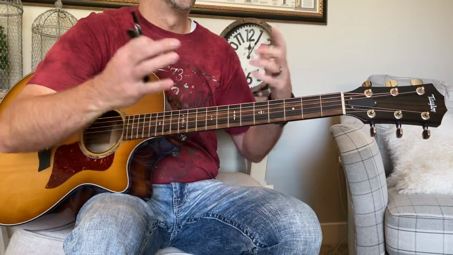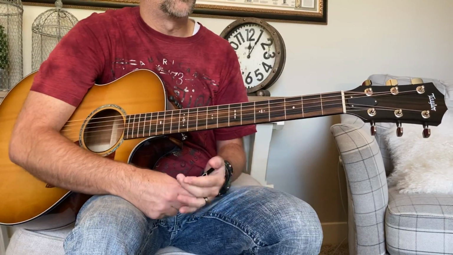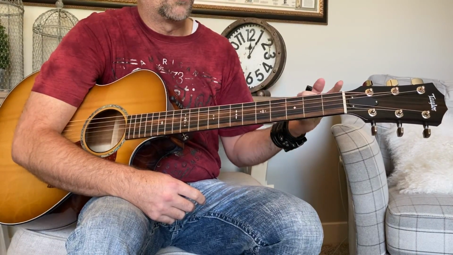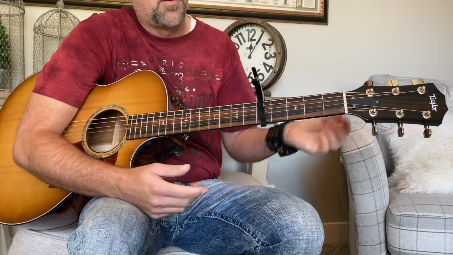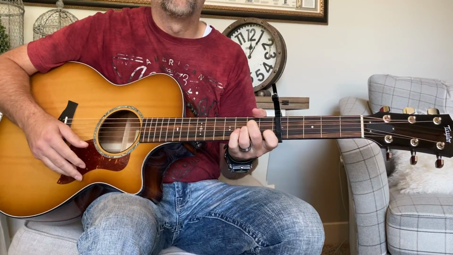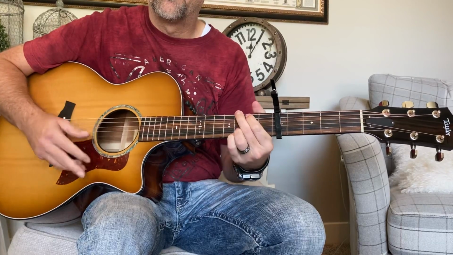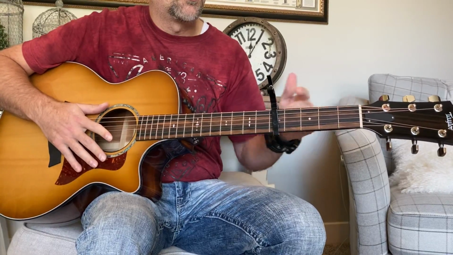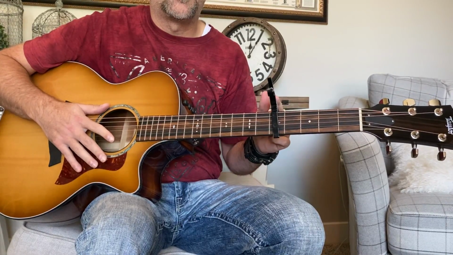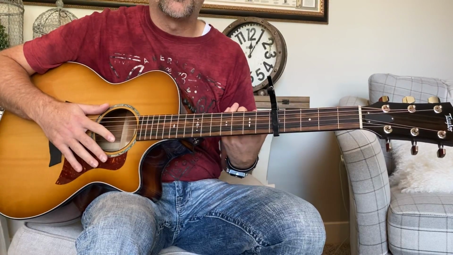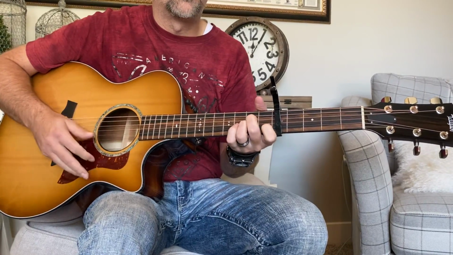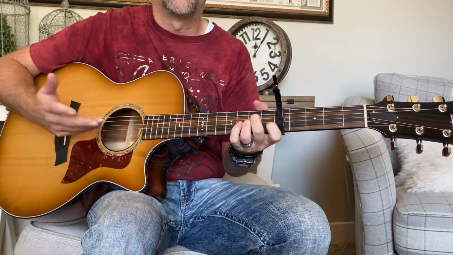Well, instead of having to relearn the whole song all over again, all you have to do is say, well, where do you want to sing it? And you can capo, and now you can play the song exact same way that you've always played it, but just up on the neck. And now I've taken the song and raised it by 5 half steps. Now I'm playing the song in a higher key or a different key.